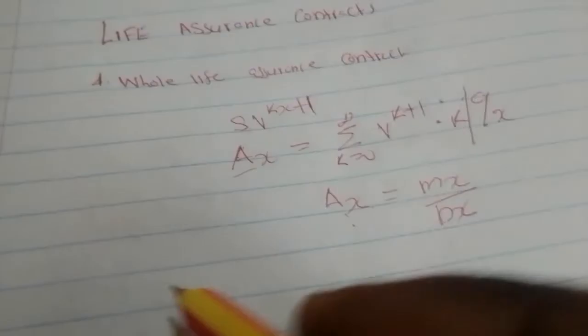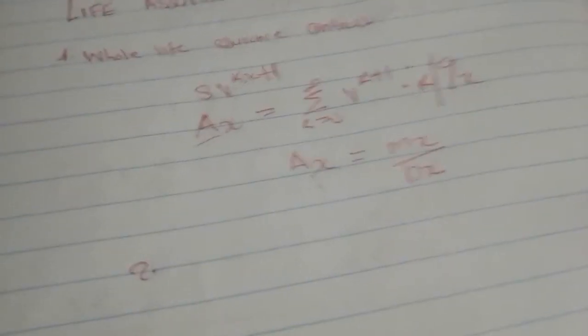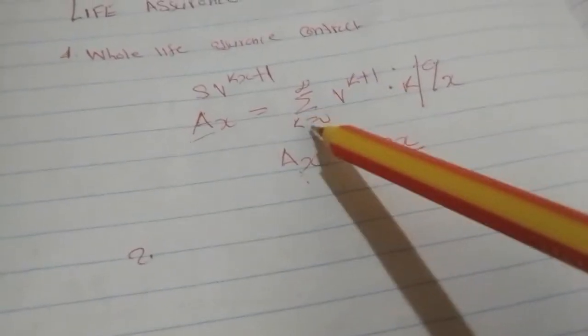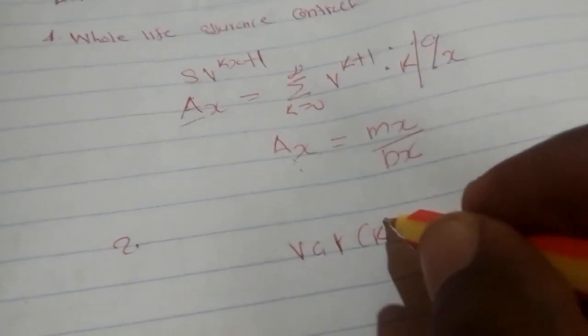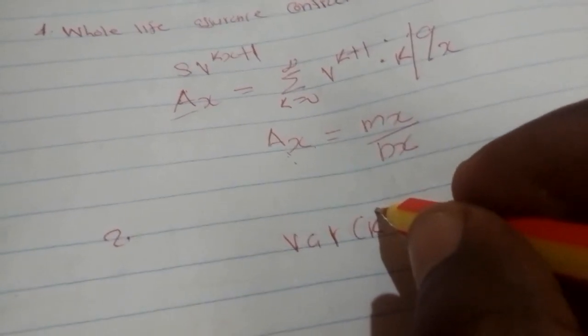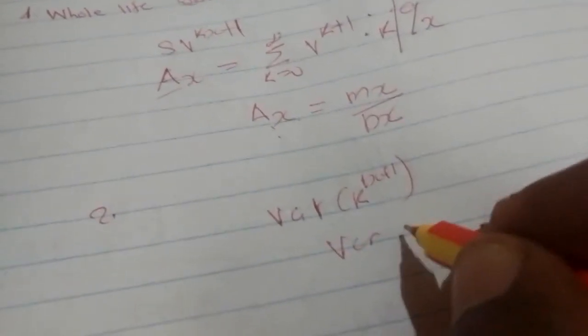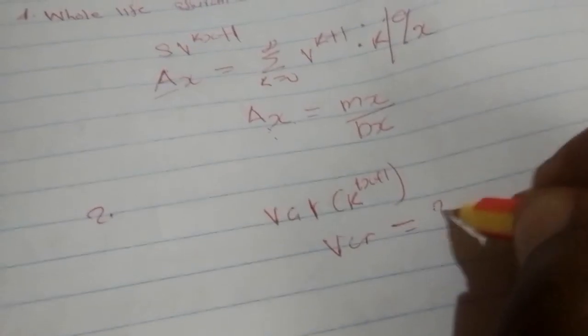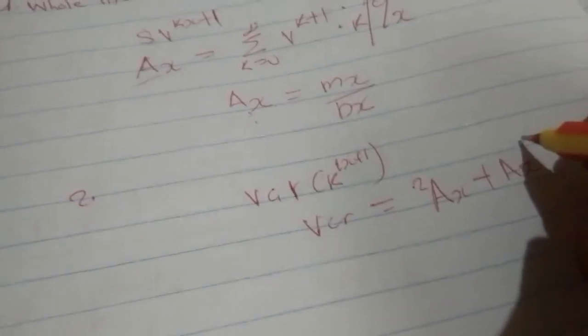Another one, number 2. How can you find the variance of this one? The variance is equal to the second moment, plus Ax squared.